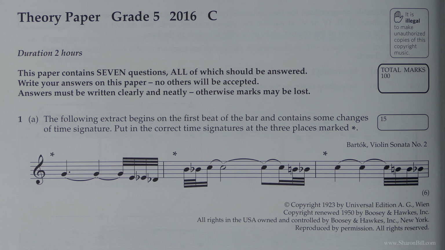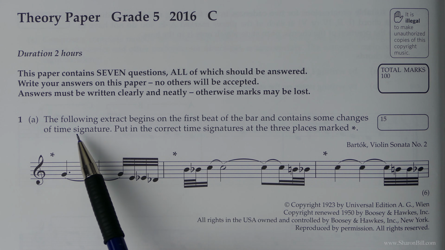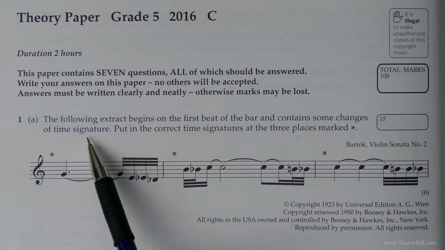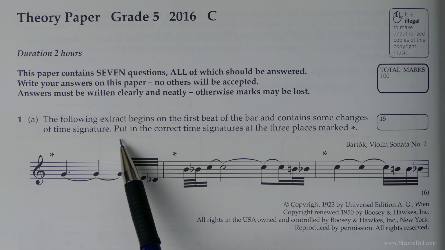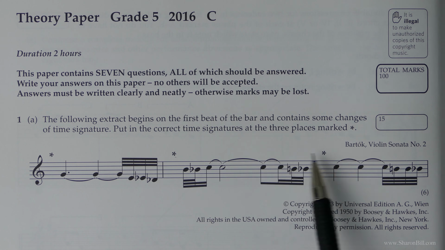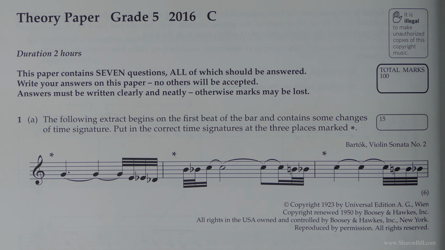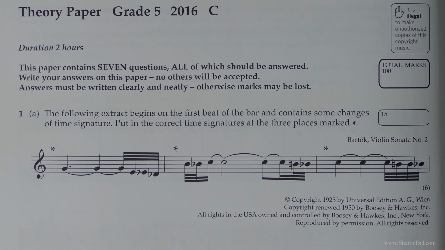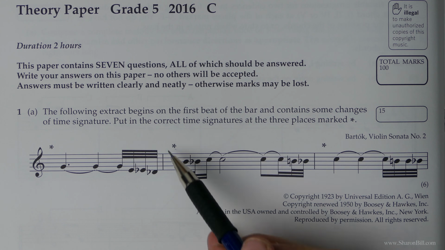So question 1 asks us, it says the following extract begins on the first beat of the bar and contains some changes of time signature. So it's asking us to put the correct time signatures in the 3 places that are marked. It's going to change time signature, so we just need to keep our eyes peeled. So we need to choose our time signature for this first bar here.